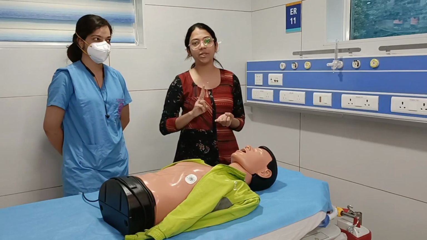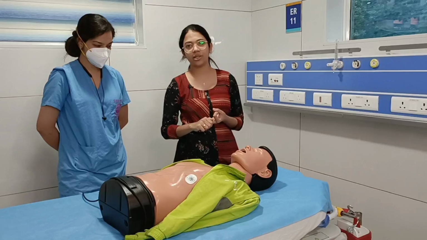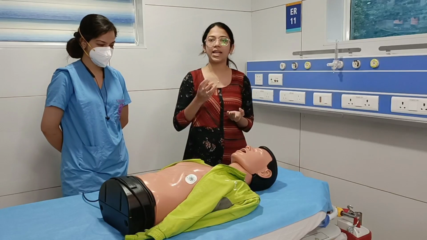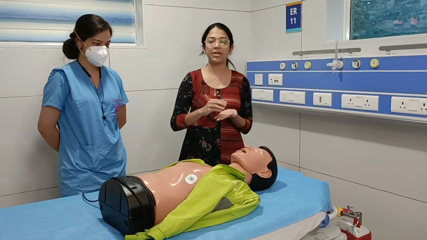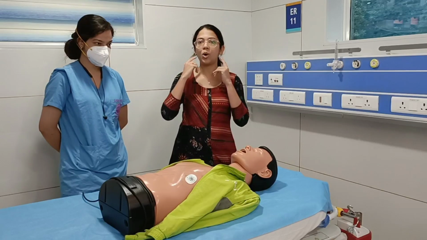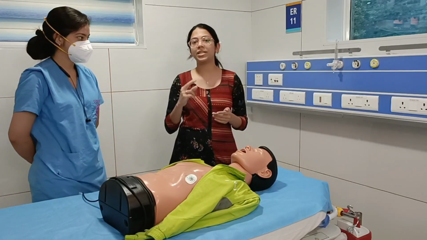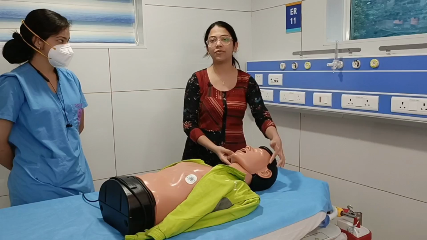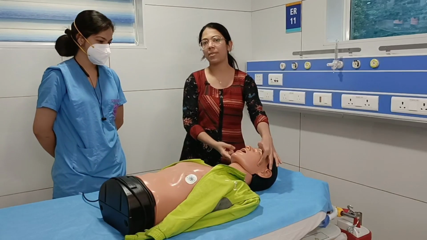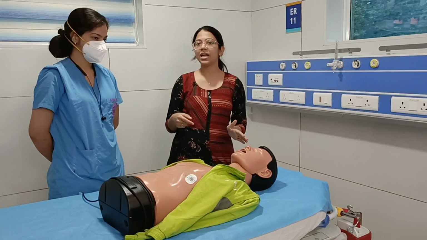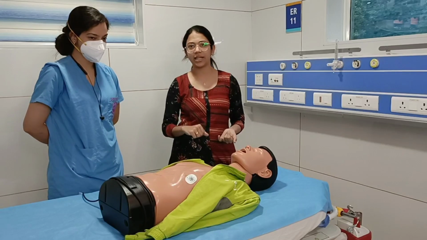We have to place two large bore IV cannulas and connect cardiac monitors, and we can give either procedural sedation with midazolam and fentanyl, or a local anesthetic. That means 2% lidocaine can be given in front of the tragus, in the temporomandibular joint area, and then we can correct it.